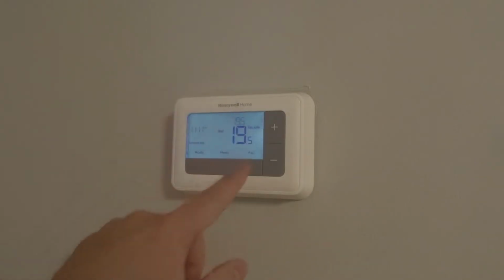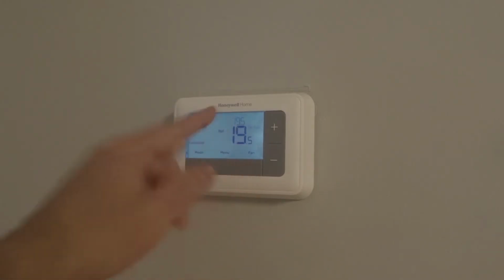Now I'm gonna press it again to illuminate it, and when I press fan, I can cycle between fan auto, fan on, fan auto, fan on, okay? I'm gonna leave it on fan auto, but you might have additional options.